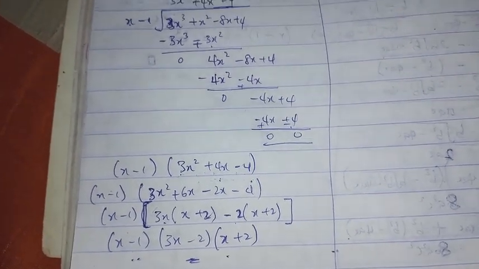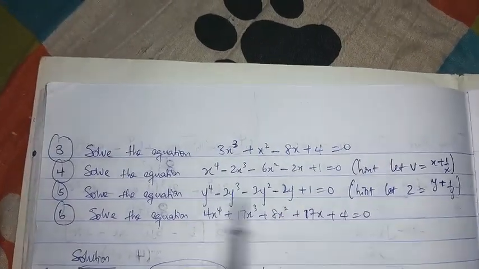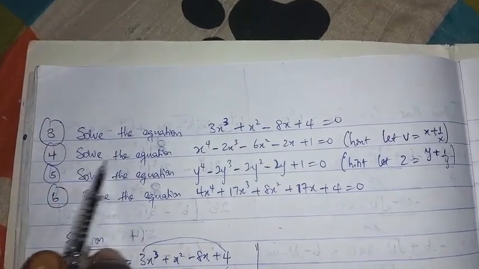x plus 2. As simple as that. Now, I'm done with solving this first question. Number 4 also, I'm to solve this equation.